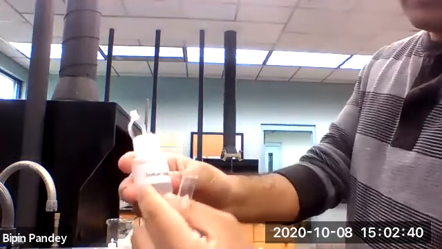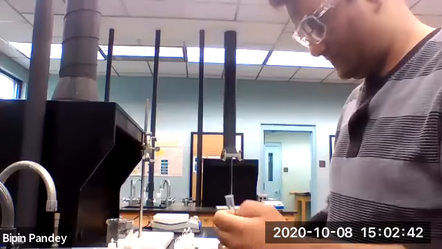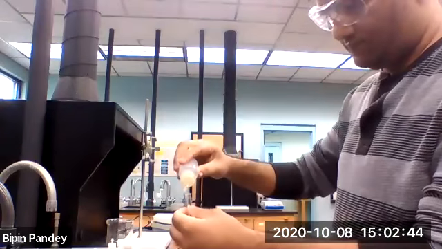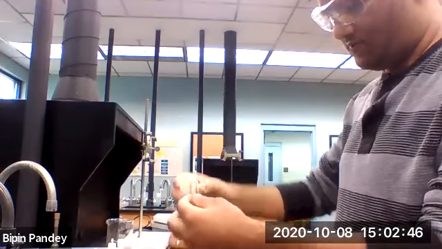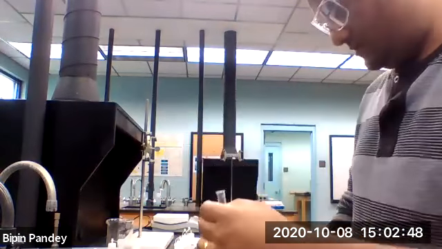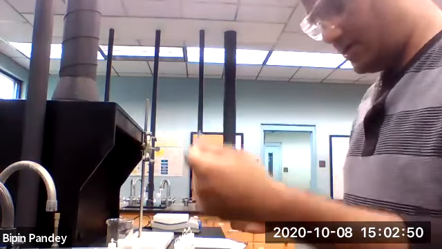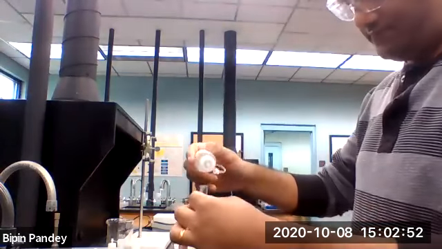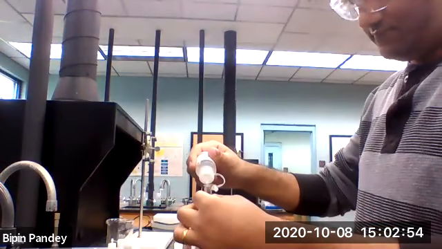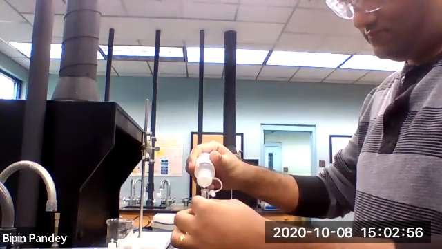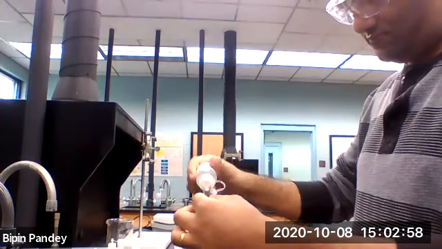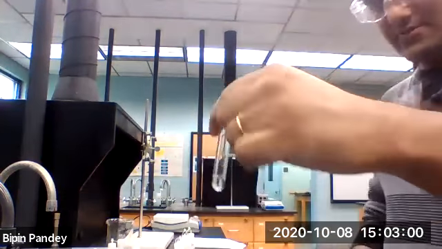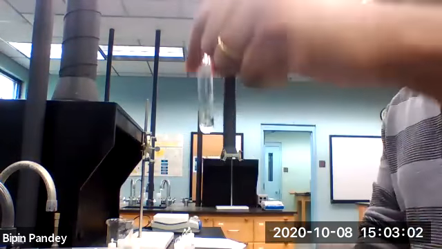We'll be using sodium iodide next. 5 drops of lithium chloride, 5 drops of sodium iodide.